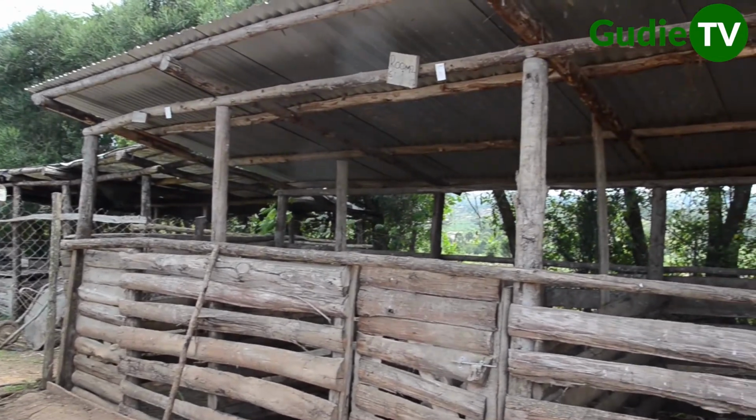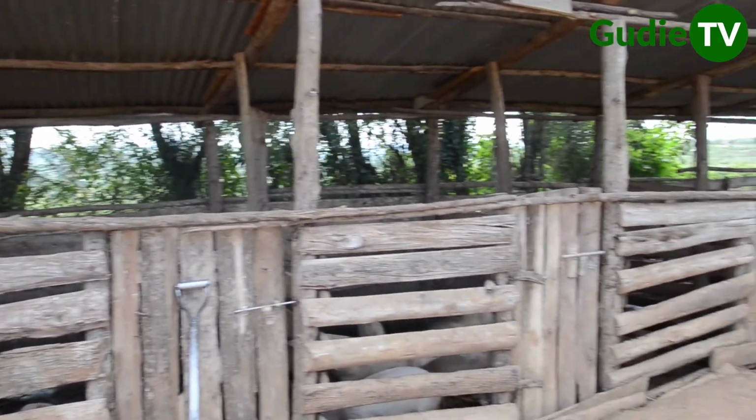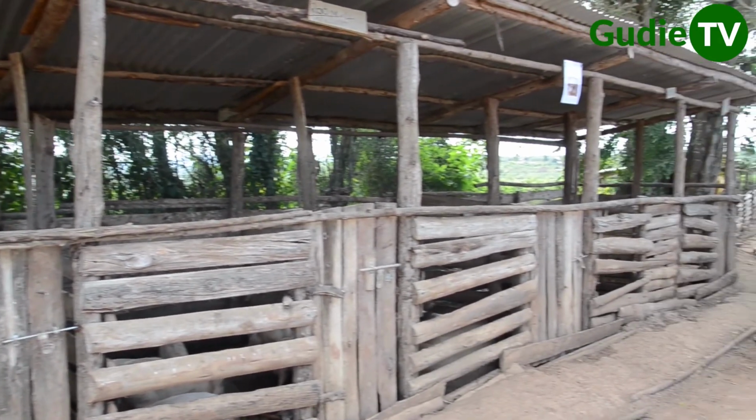Another important management practice is housing. Of course, when you want to make sure that your pigs are more productive, at least you have to construct where the pig stays. You have to provide for them the structure where to sleep, where to put the feed trough and water troughs. Still, it is very easy to manage a pig which is enclosed in a structure.